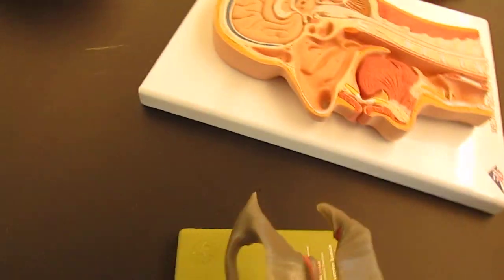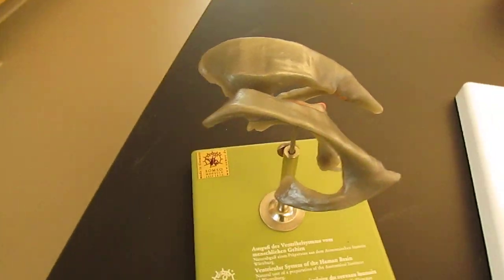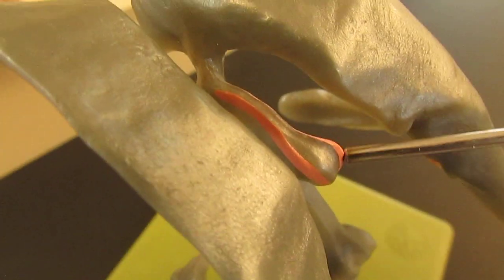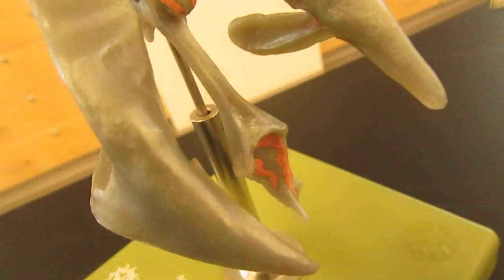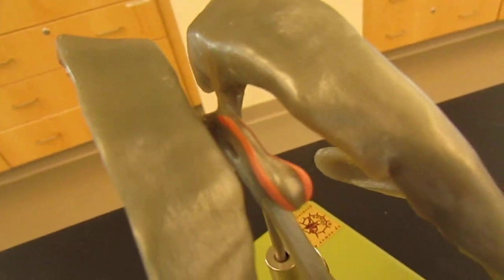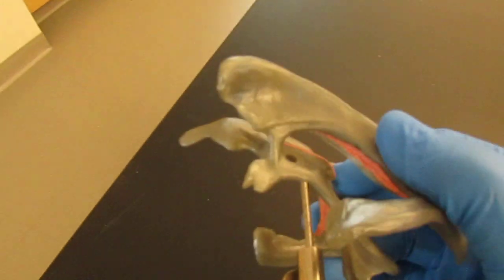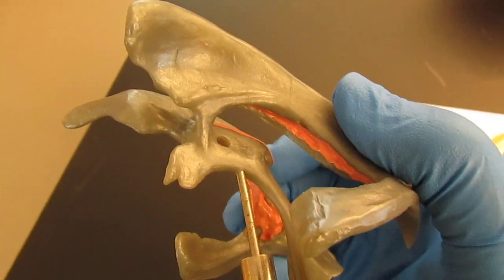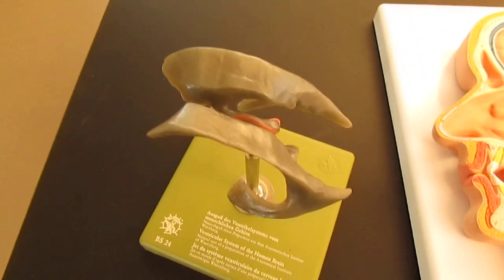One more structure that I want you to take note of on the ventricle model. Most of it is gray, but as we can see there are a couple places that are actually pink. If you look closely, there's pink in the fourth ventricle, the third ventricle, and if you flip the model upside down, on both lateral ventricles as well. This is called the choroid plexus. This is actually where your cerebrospinal fluid is made.